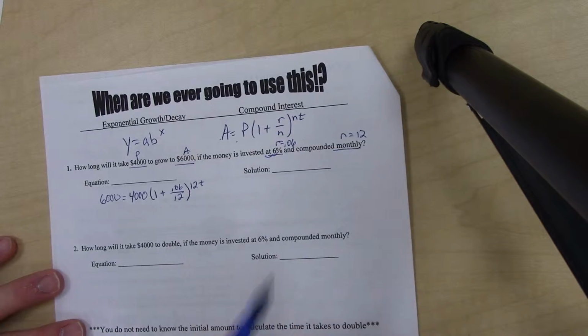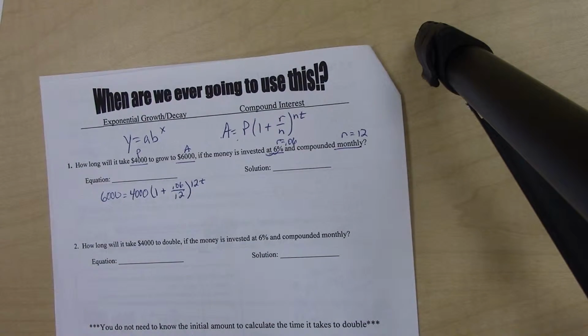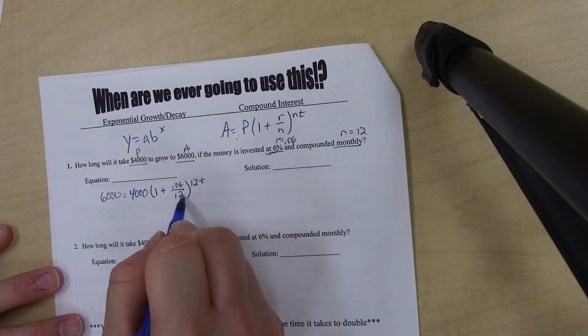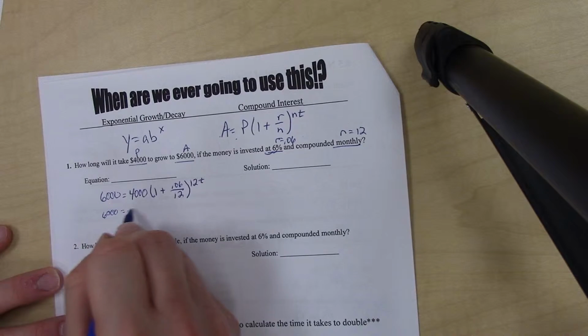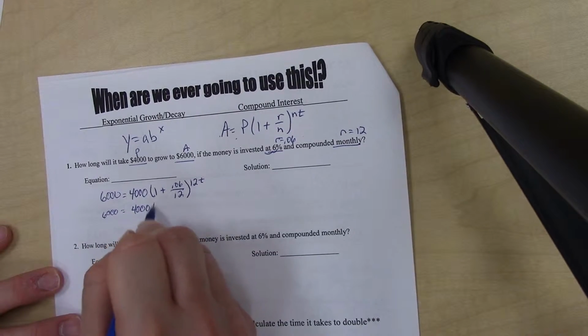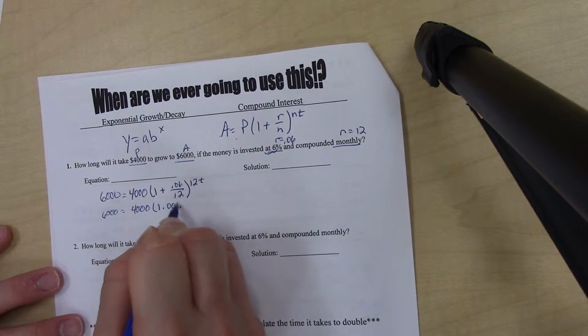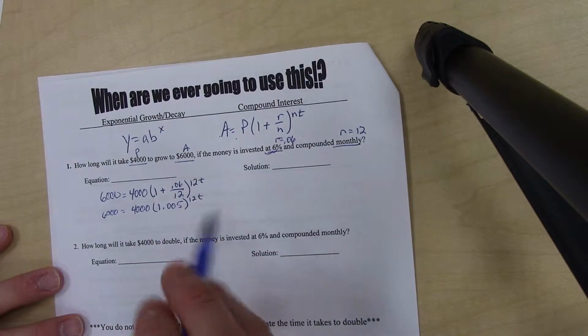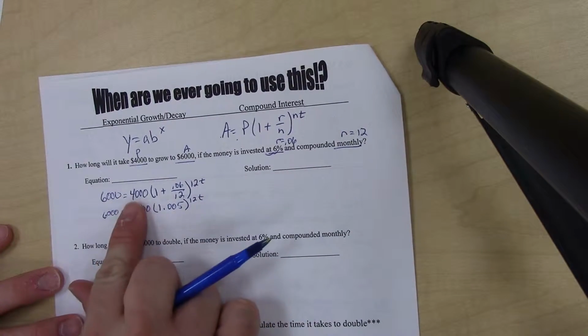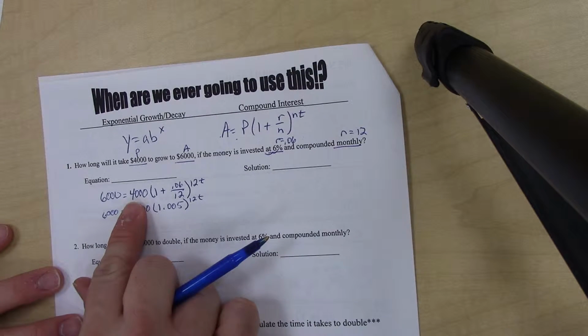This looks hard, but now that we know the rules of logs, it's really not that bad. Start doing some of this work in your calculator. We can divide this, we can add the 1. So really, this is 6,000 equals 4,000 times 1.005 to the 12t power. Now if you notice on the other ones, it was just something like that I would solve, and I'd log both sides.